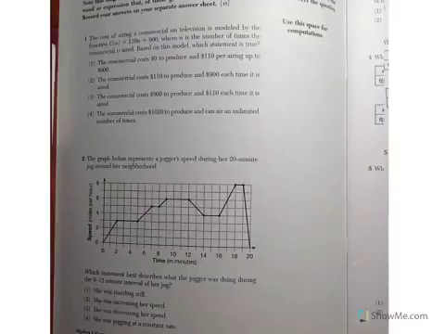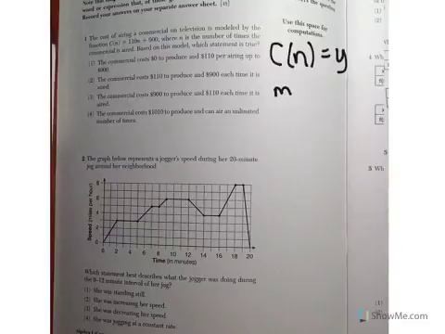So remember, every time you see f of x, or in this case C of n, it's really just a y, so don't let that scare you. And we can tell that this is a linear equation where our slope is 110 and our y-intercept is 900.